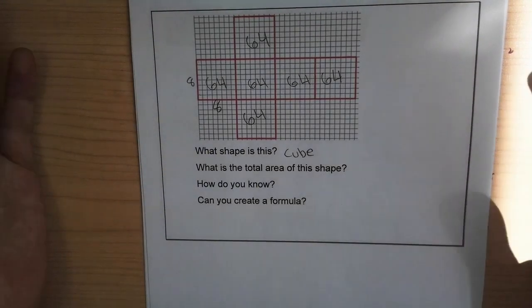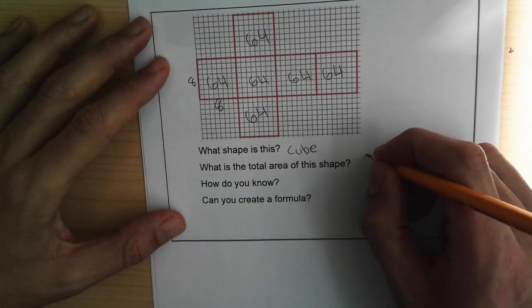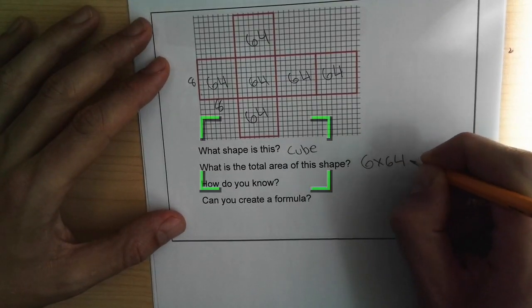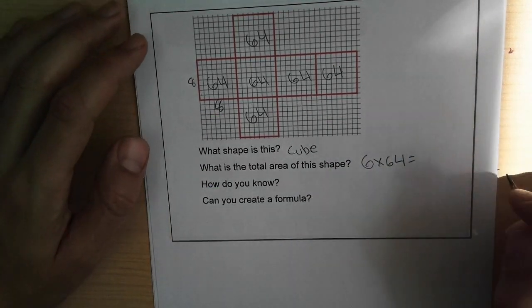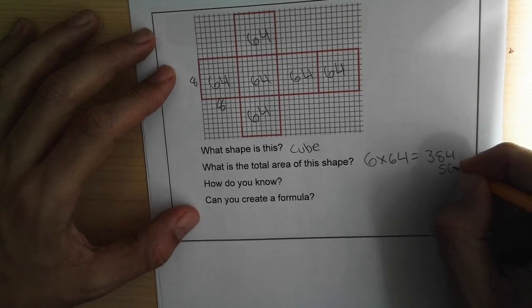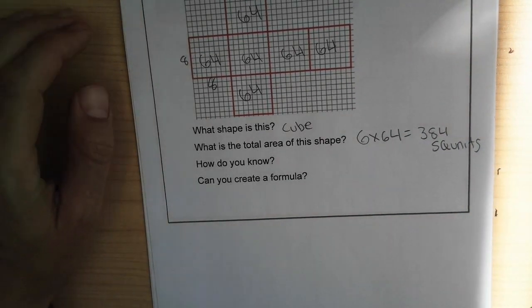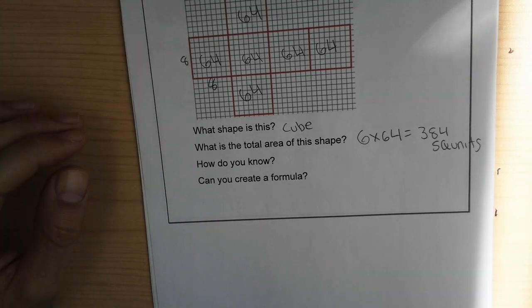And since this is a cube and cubes have 6 sides, we can do 6 times 64. So then the area is 384 square units. How do I know? I know that it's a cube, and the surface area of a cube is the area of all 6 faces added together.